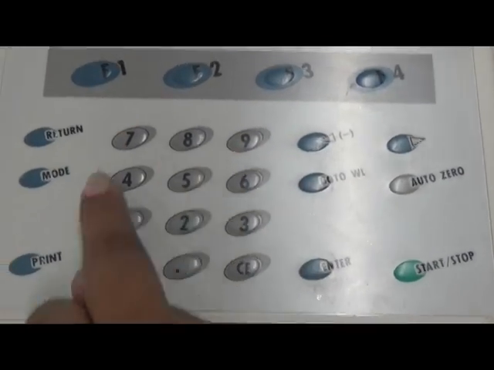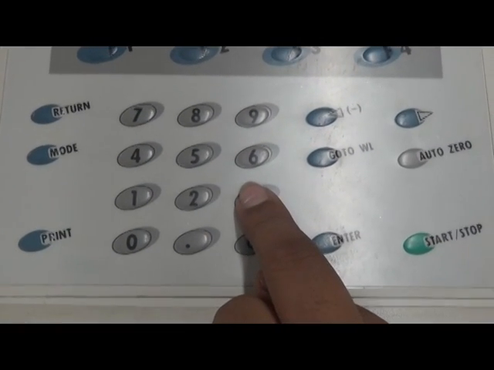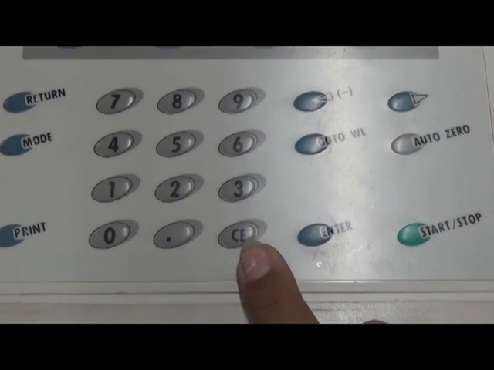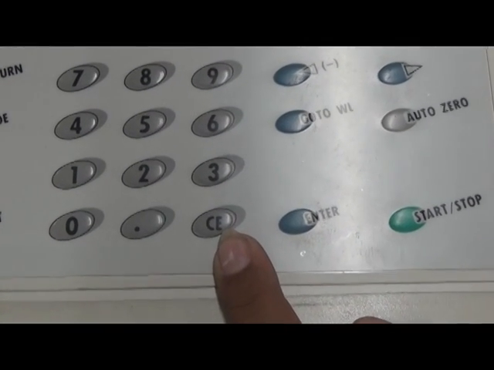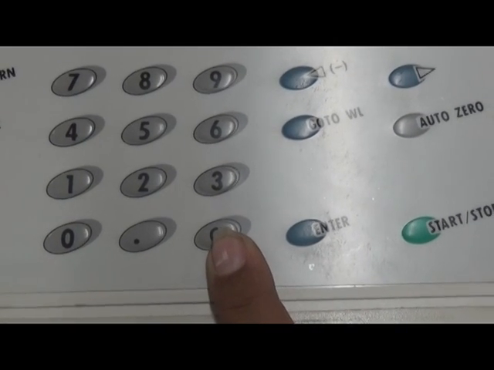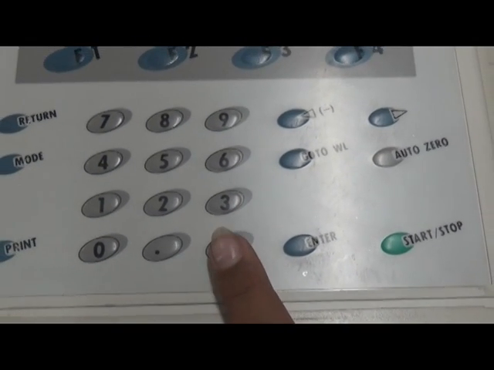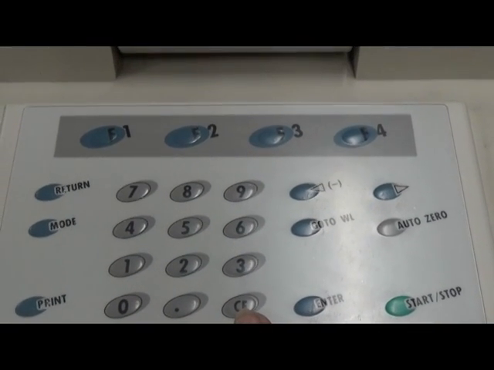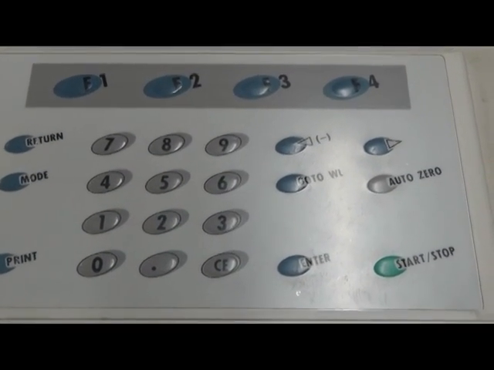These are known as numeric keys. Use these keys to enter numeric values. This is the last key, the CE key. Use this key to clear a numeric value entry error. When you press this key, the numeric values which have been displayed will be cleared and then you may re-enter the appropriate values. This is all about the keyboard.